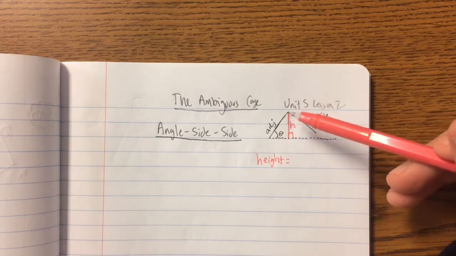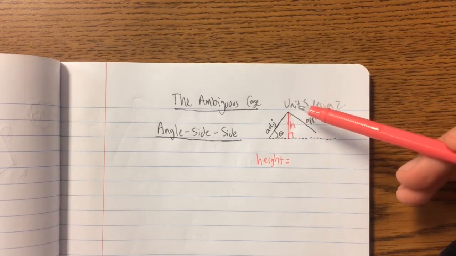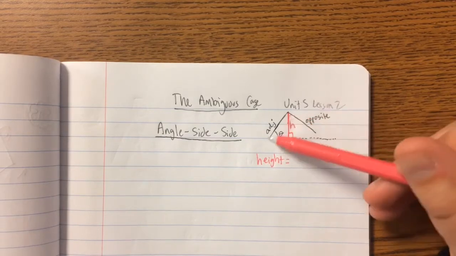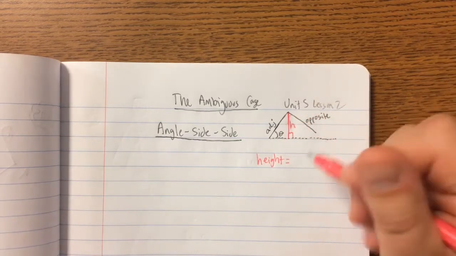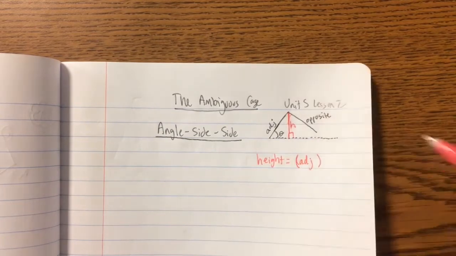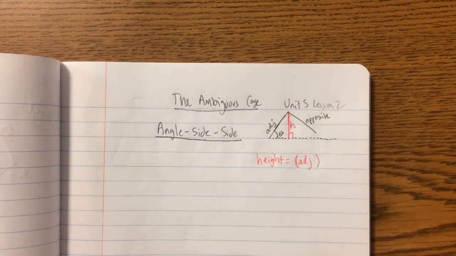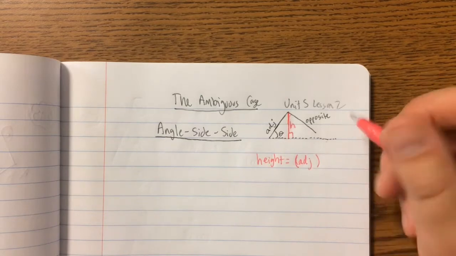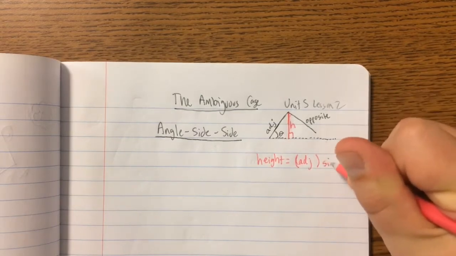If we're solving for the height, we would need to multiply both sides by the adjacent side. So the adjacent side is whatever that given value is, the side that's next to the angle measure, not across from it, times the sine of the given angle.